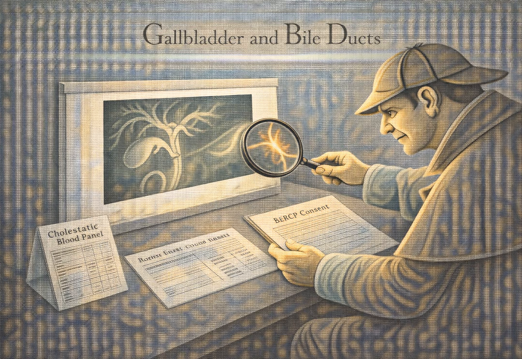It might be in the common bile duct. We call that choledocholithiasis. Or she has Mirizzi syndrome compressing the duct. You cannot go straight to surgery yet.